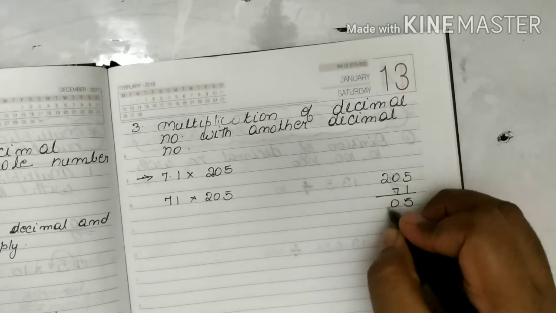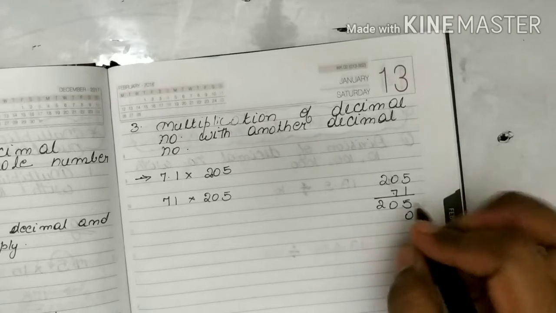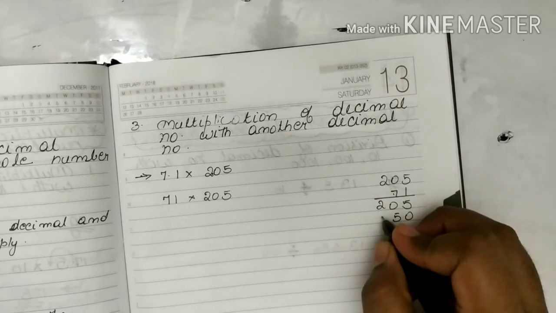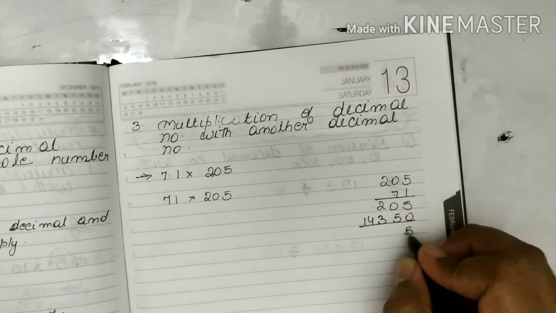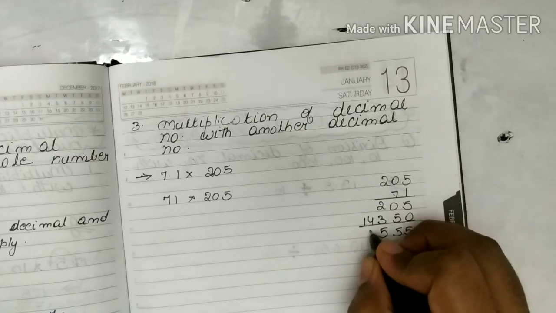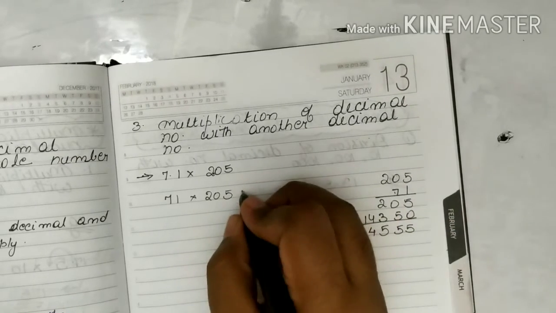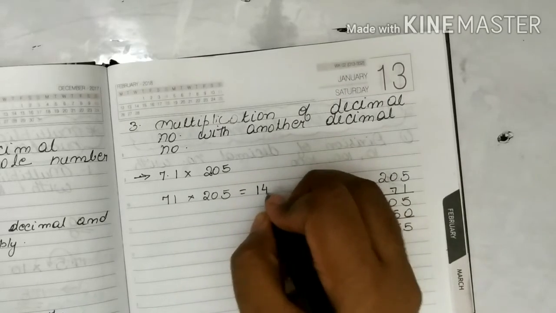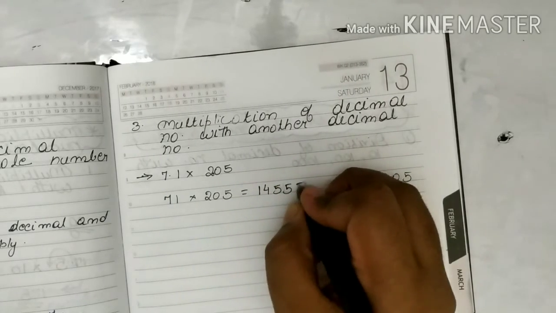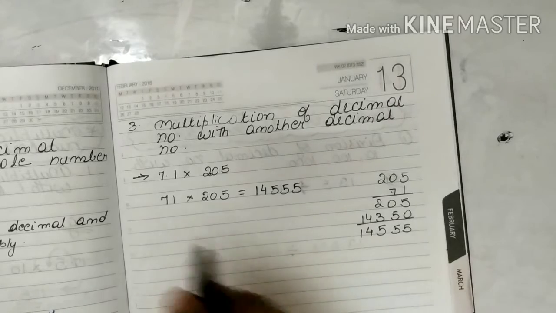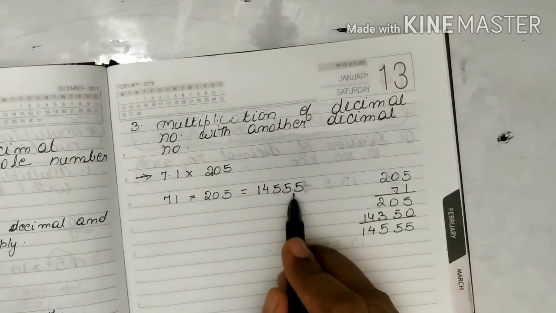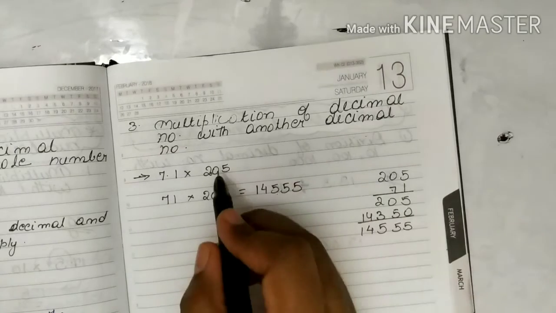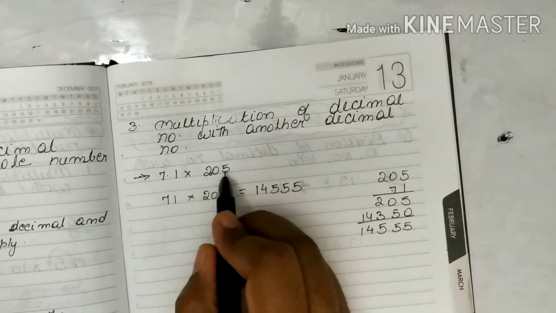So you have got the answer as 1, 4, 5, 5, 5, right? So 71 into 205 is 14,555, right? And how many decimal places will you have to move? 1, 2, 3.